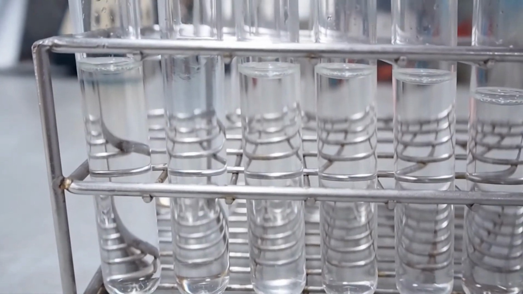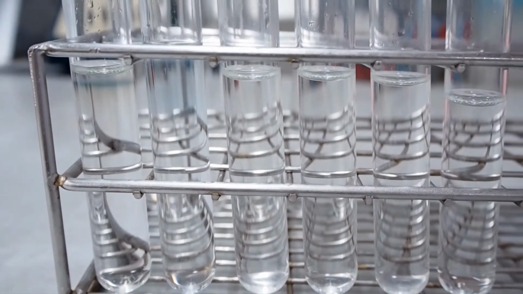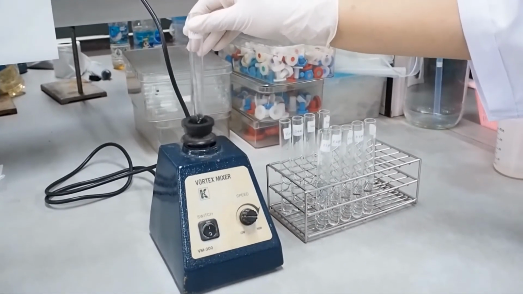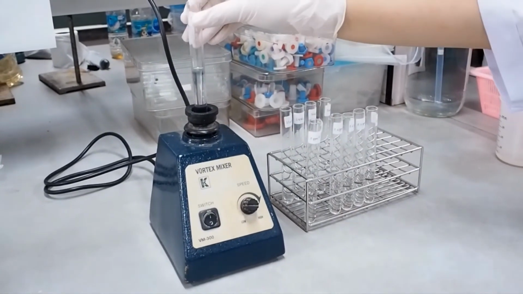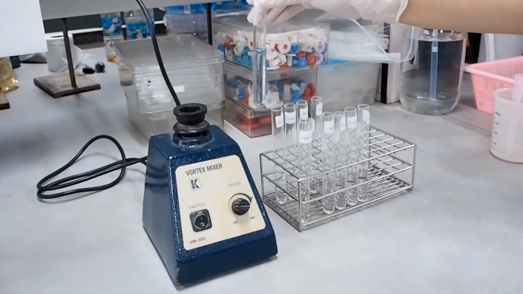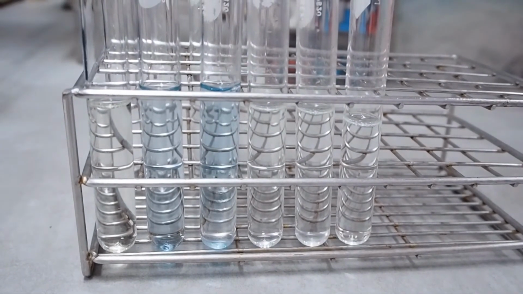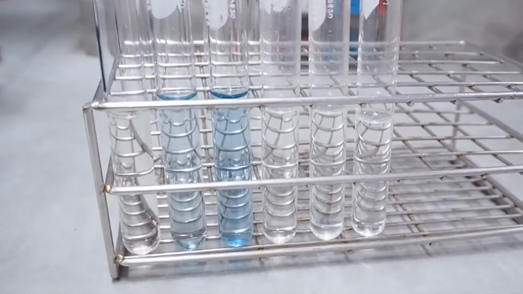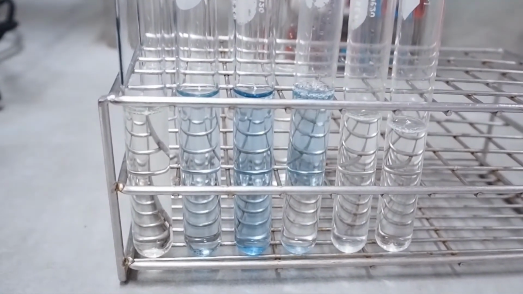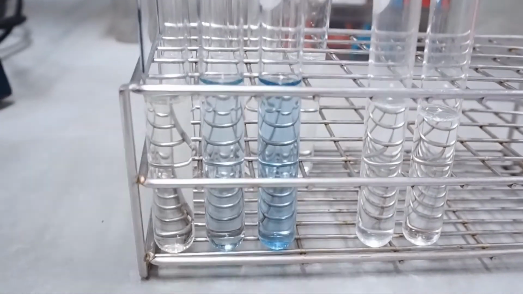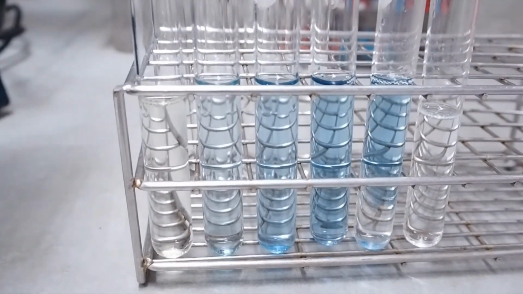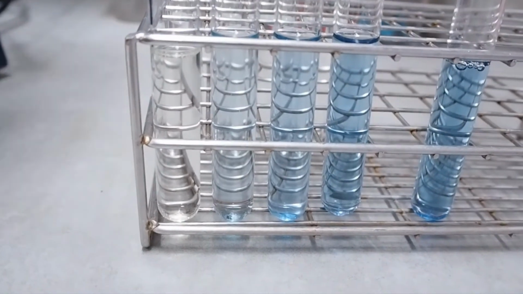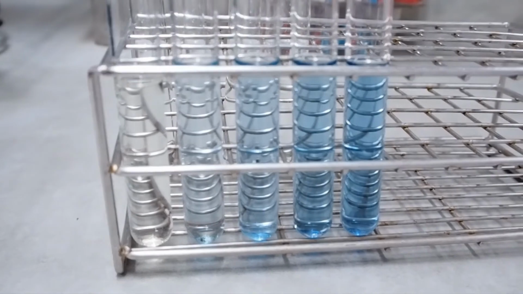So you can guess that for the last tube, the intensity of the solution is the highest. So this is the standard set.